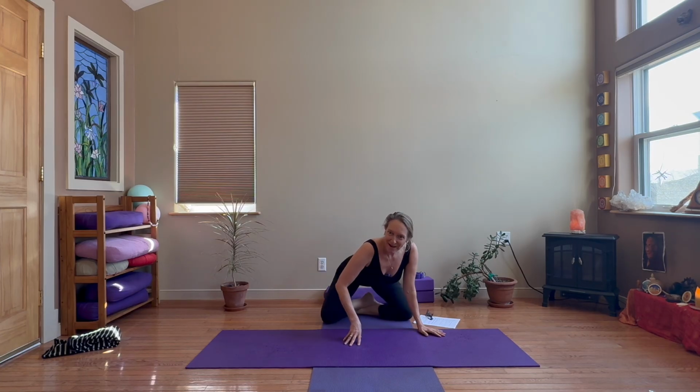From here, let's come right onto hands and knees. There are more mats if you need them.